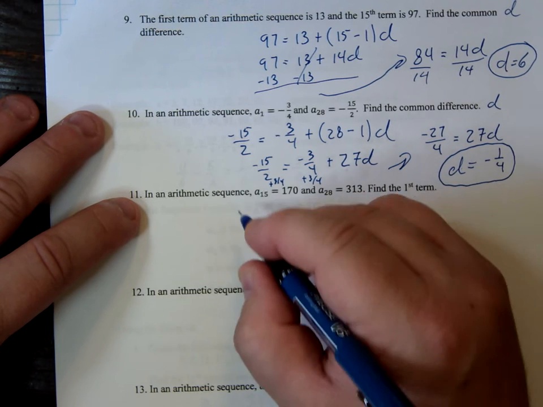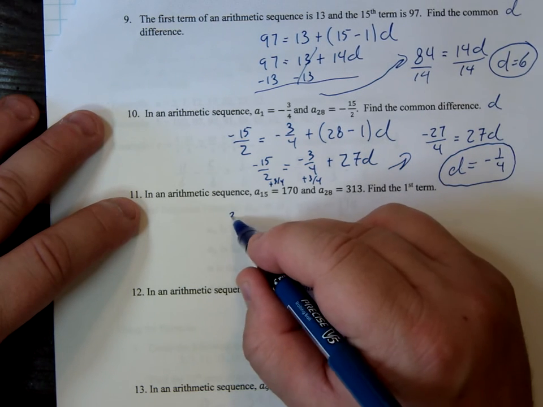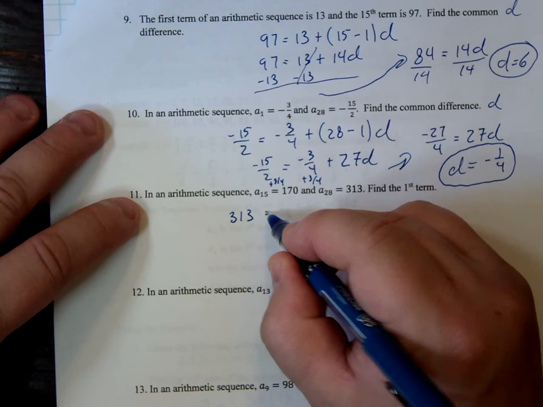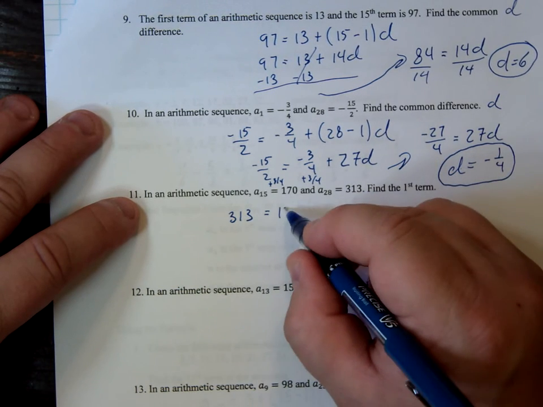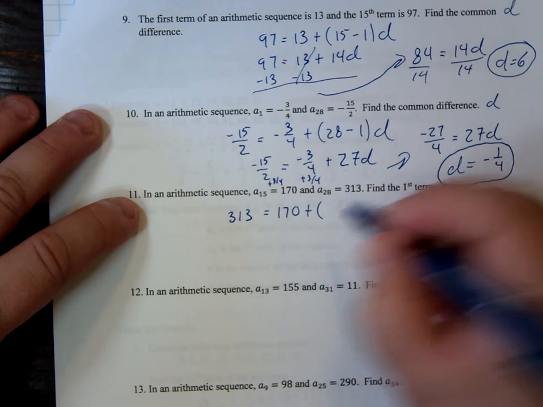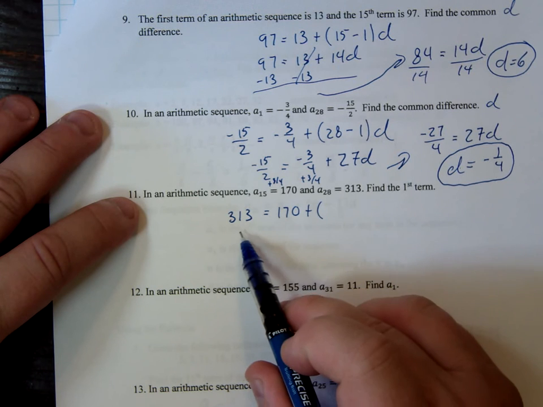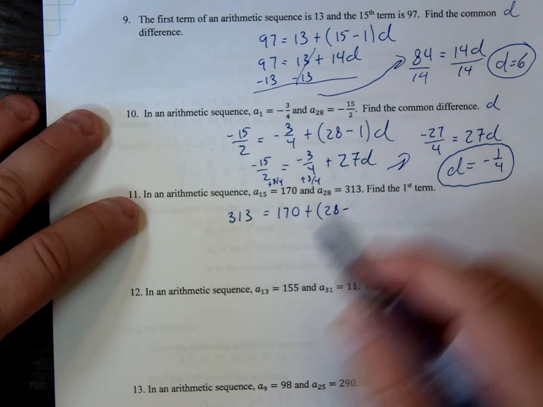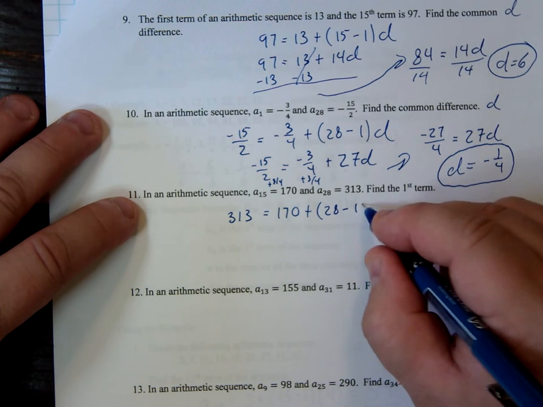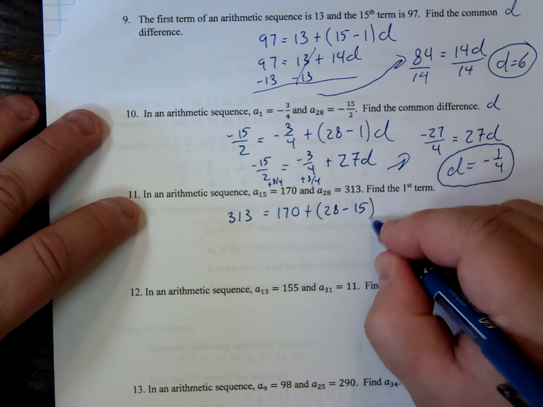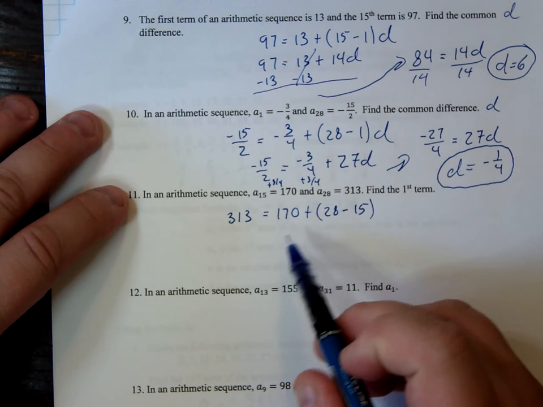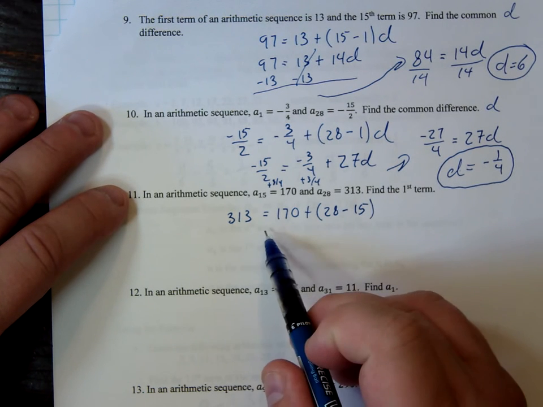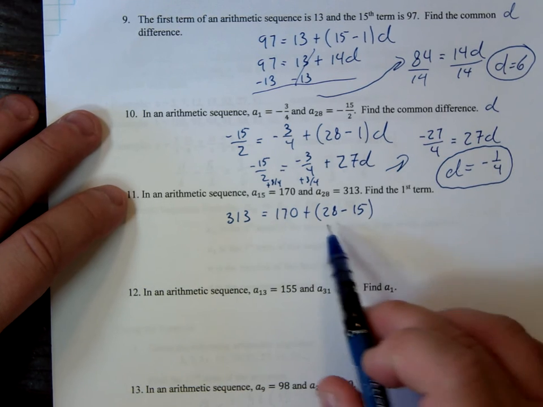So you'd say 313 equals the earlier term, 170, plus, and remember these are the term numbers in that order, the 28th term minus the 15th term. The reason I did the 28th term here is so this subtraction will come out to be a positive number.